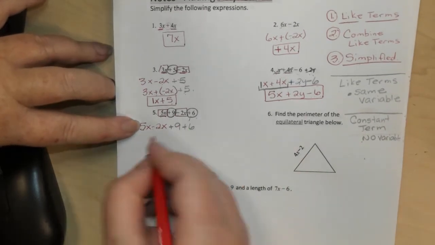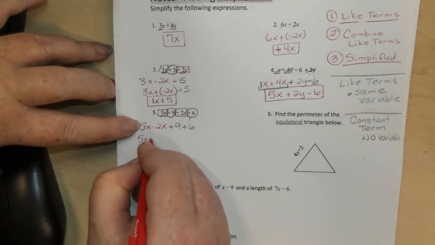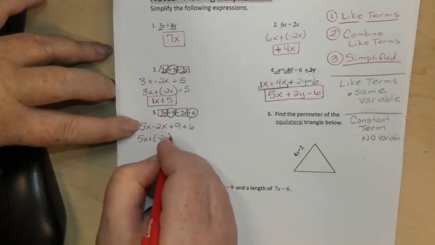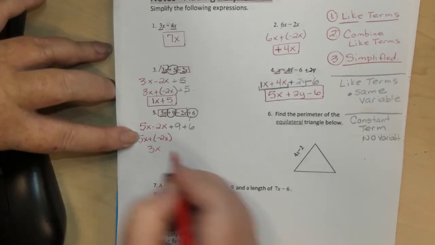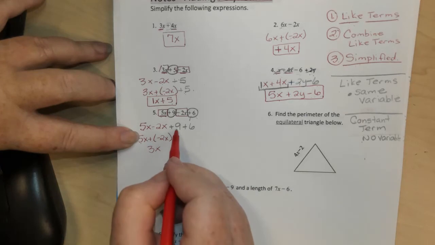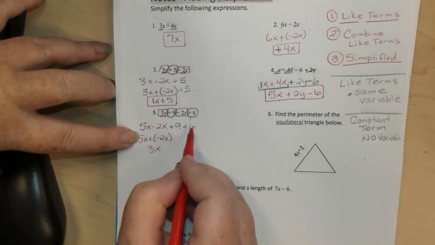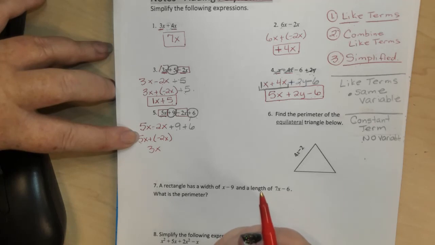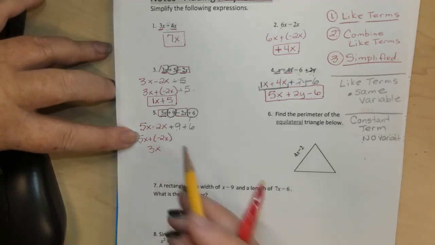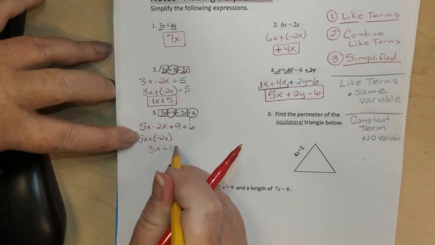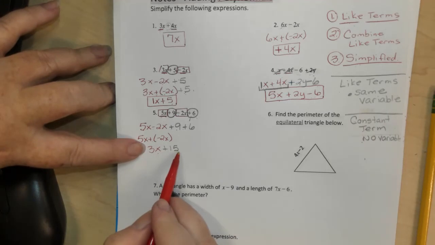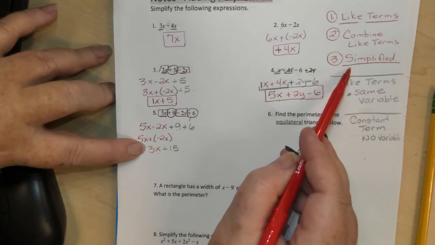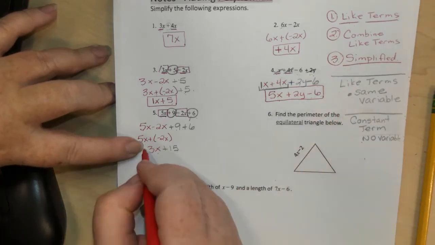5 minus 2, that's the same as 5 plus negative 2. 9 plus 6. I think that's 15. You can check in your calculator. Okay, 3x plus 15. Is there an x on this 15? So is our answer simplified? Yes, it is.